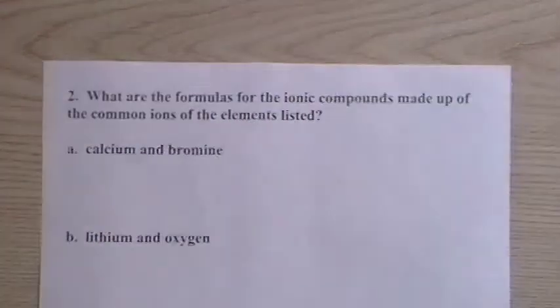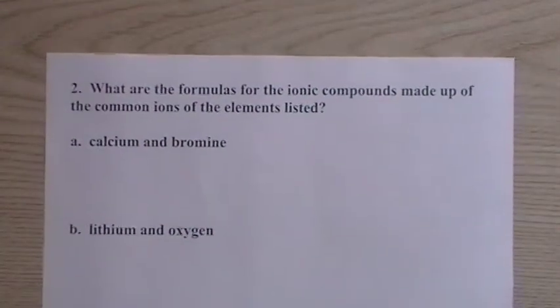Okay, now we're going to use this. So you need to know these ions. The rules are given in the book. I've really gone through them all as far as the groups. And of course, the noble gases don't form ions. So we go from group 1A through group 7A.